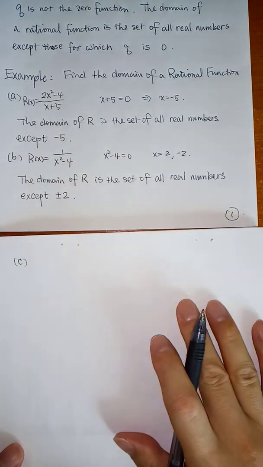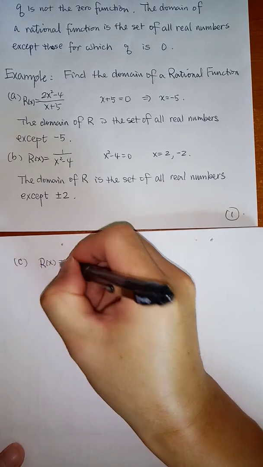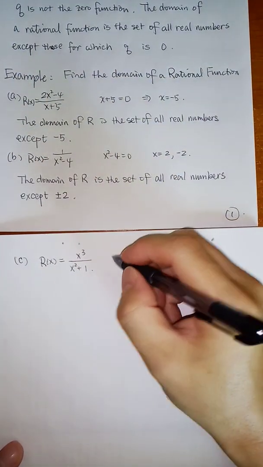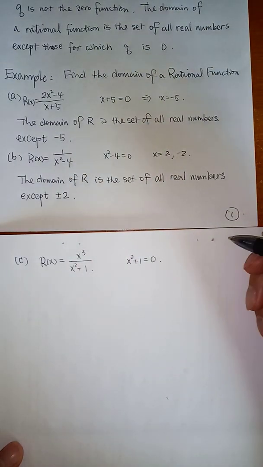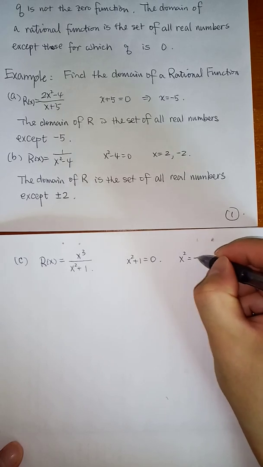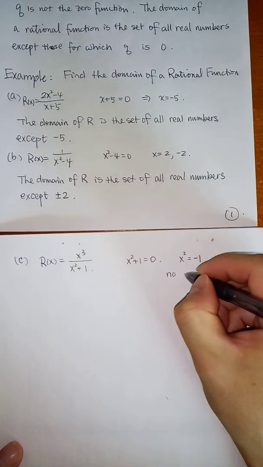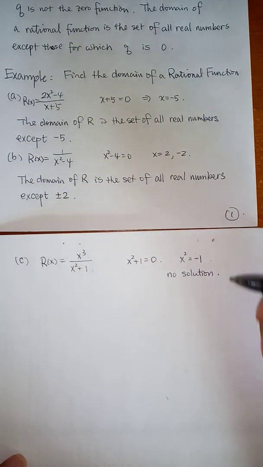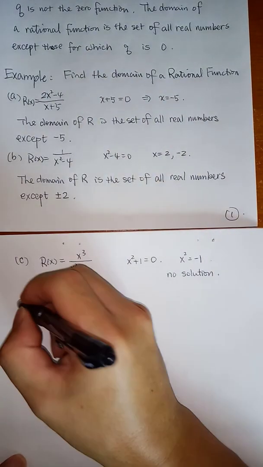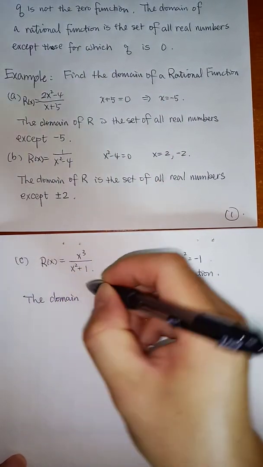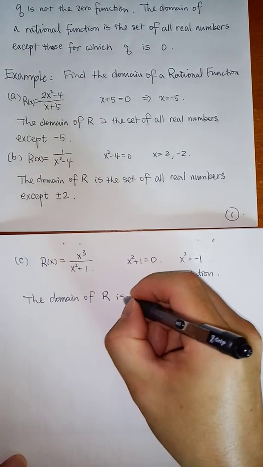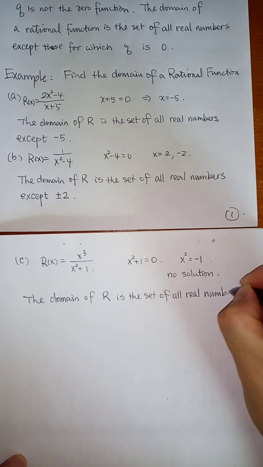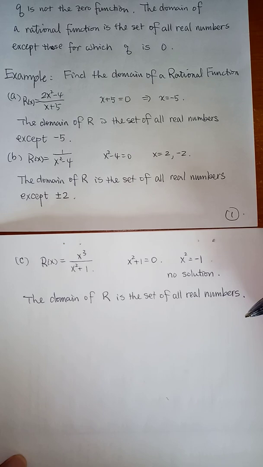Okay. Let's see more examples. The rational function is x cubed over x squared plus 1. So we set the denominator equal to 0. If we move 1 to the other side, we see x squared is equal to negative 1. No solution. x squared is never equal to negative 1 for the real numbers. So you don't have to exclude anything. So the domain of the rational function r is the set of all real numbers, period. That's it. Punto final.